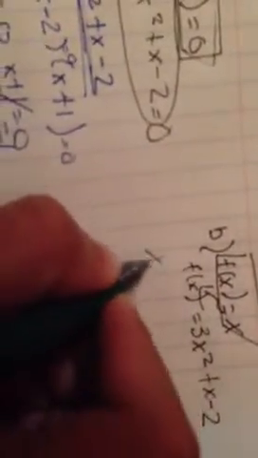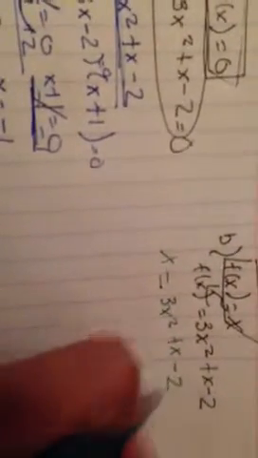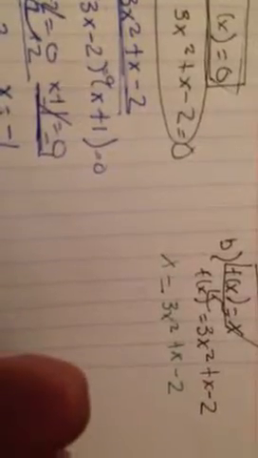So it would be x is equal to 3x squared plus x minus 2. When you move the x to this side, it will cancel out with this x. So you will have 0 is equal to 3x squared minus 2.